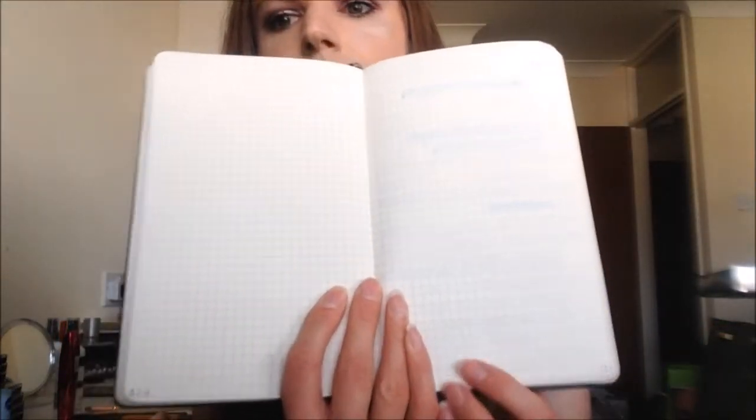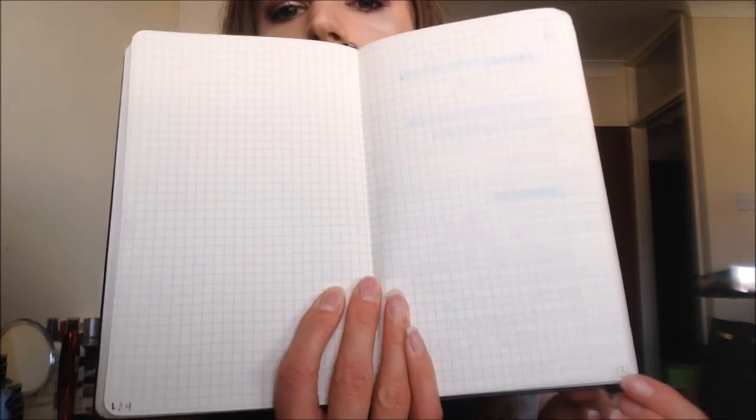Oh, and also I forgot to mention, I do have page numbers at the start. Not on every page so far, but on most of the pages now I do have page numbers, because as I said in the index, the sections are labelled out, and then their page numbers. So obviously I put in page numbers to help me find what I'm looking for.